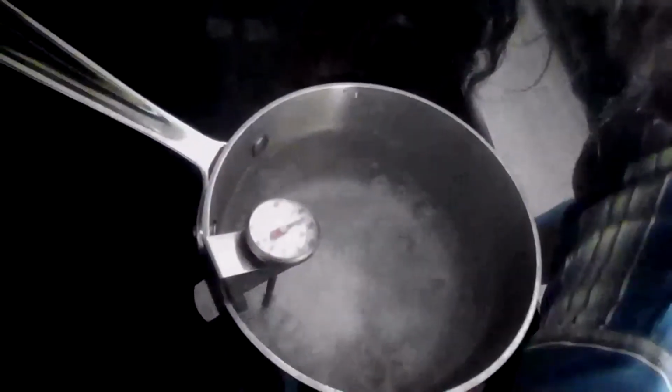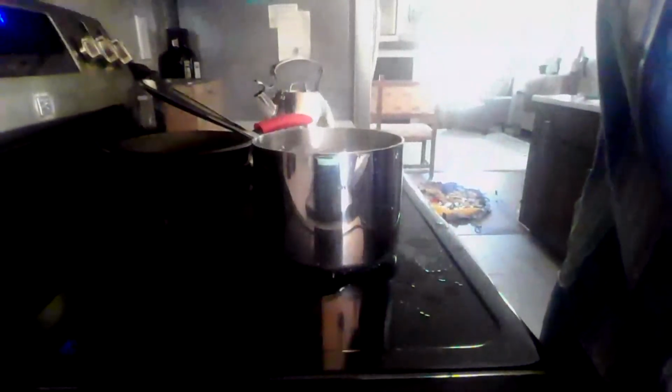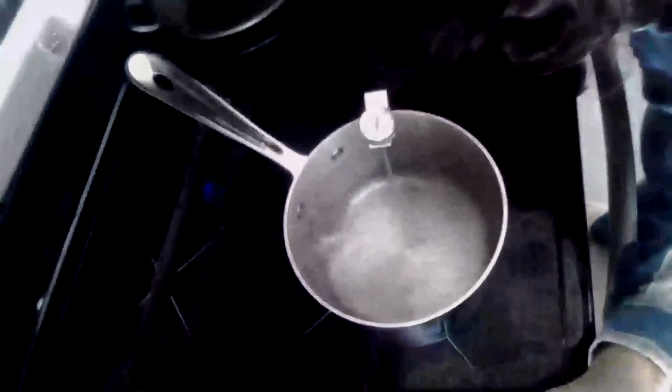Getting a little steam on there. Okay. Oh, and now we got legit boiling. Oh man, I'm adding a lot of energy to this pot. Hold on, I gotta turn it down. Okay, so there we go. I got my pot turned down a little bit. You can see it is boiling, and we're getting some nice steam on there.